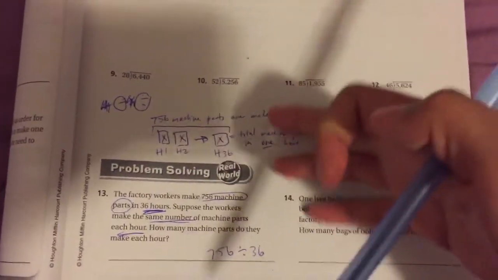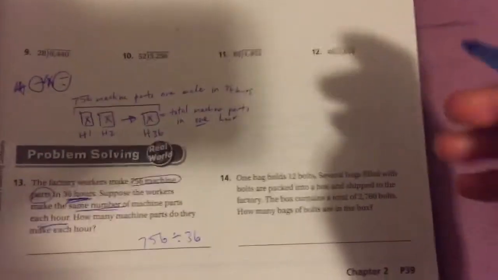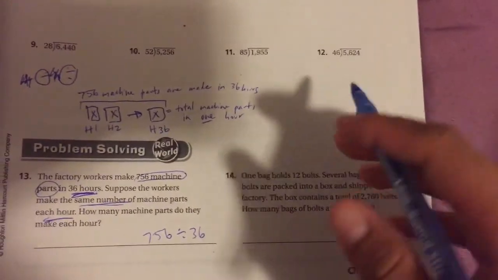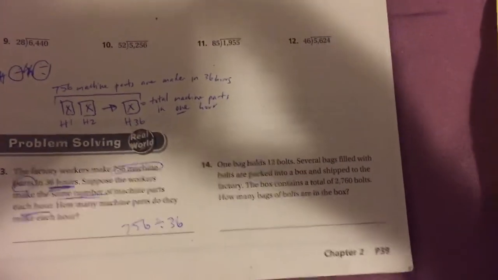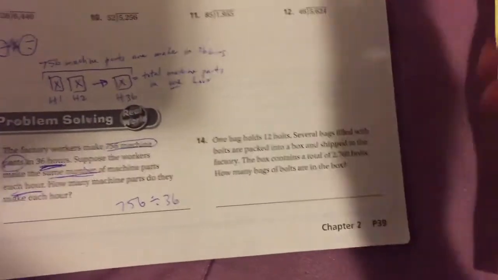So this one I'm just going to help you set up what you need to find on your own. You could pause the video at this point while I start number 14. I would highly recommend to pause it and continue when you're ready.